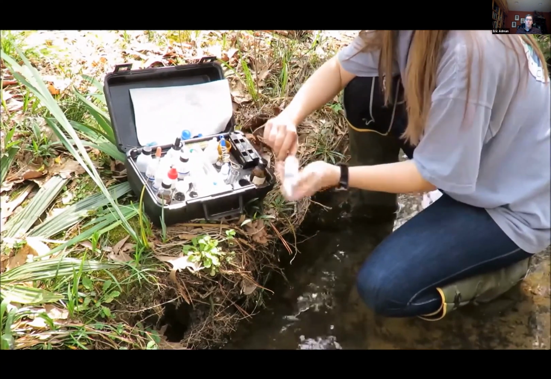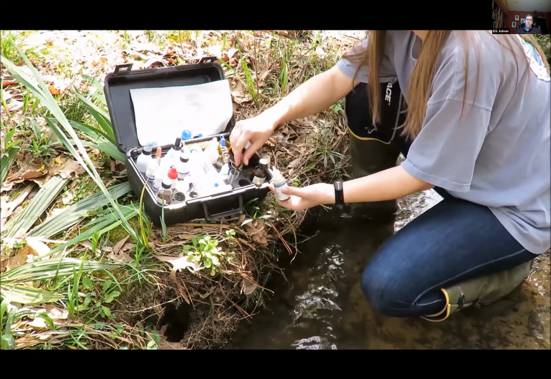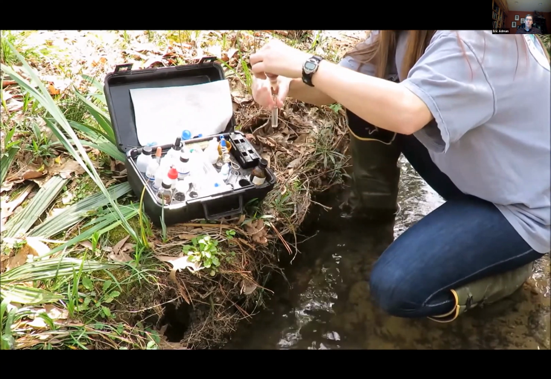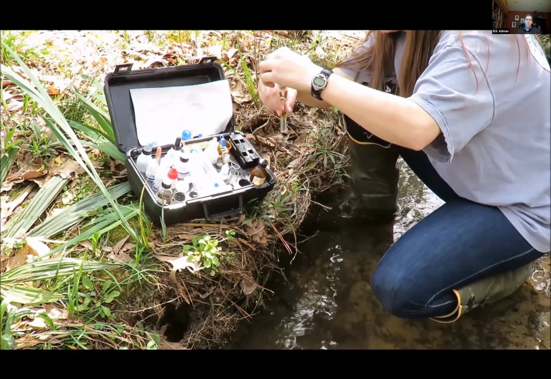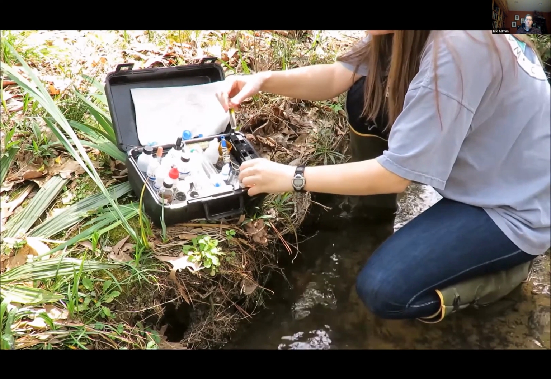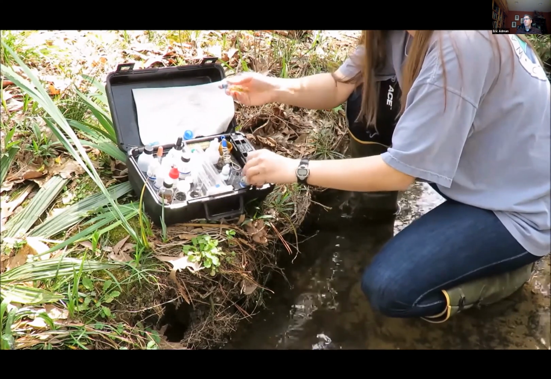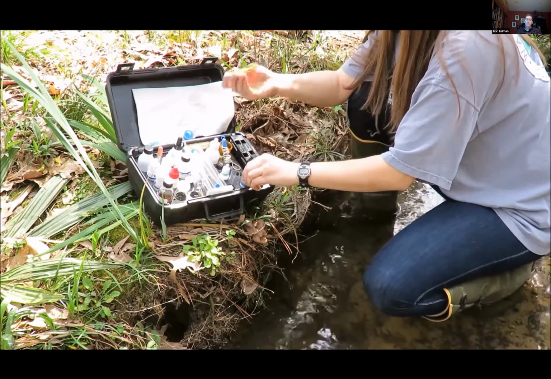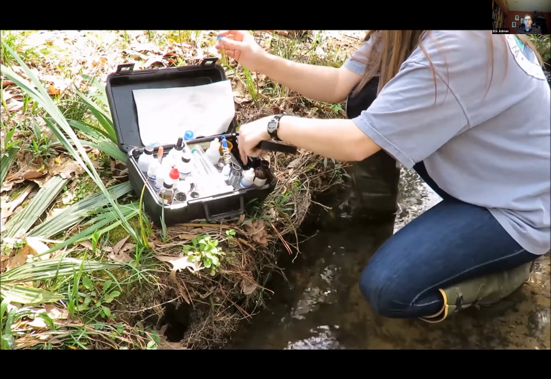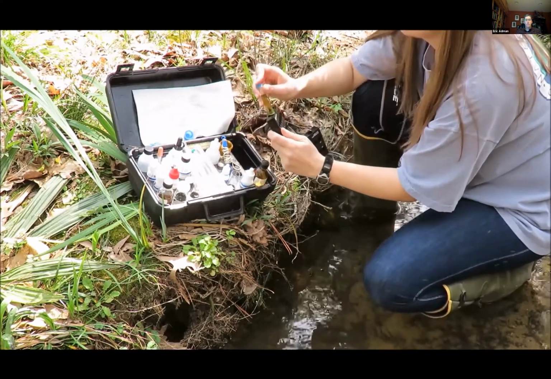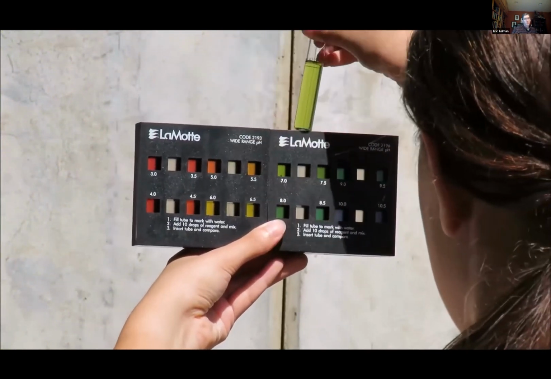Locate the wide range indicator bottle in your kit. Add 10 drops to your sample. When dispensing the reagent, take care to hold the dropper bottle vertically. This ensures uniform size drops. Tap the tube and invert 2 to 3 times to mix. The color will be pastel or pale. Insert the tube into the color comparator and match the sample to a color. It is helpful to hold the color comparator up to a well-lit uniform background like a clear patch of sky. Record the pH to the nearest half unit.